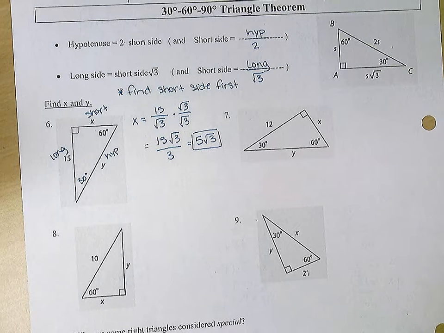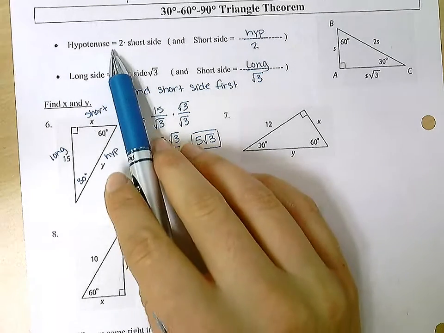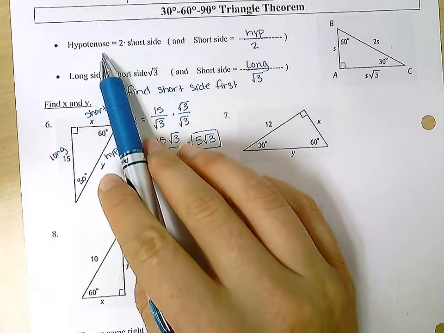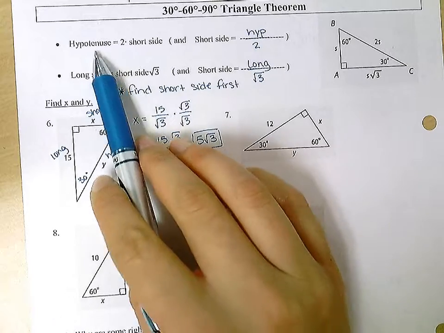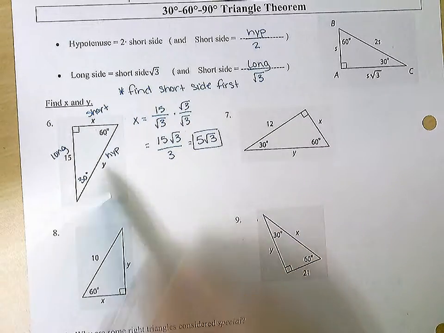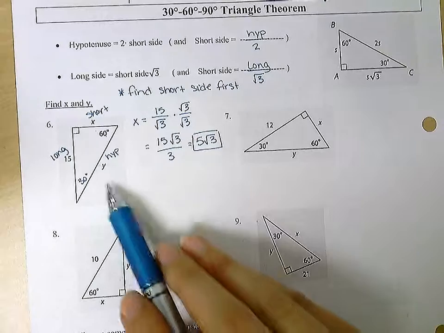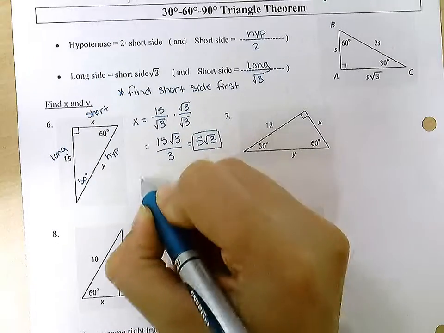We also have to find y. That's the hypotenuse. I'm going to look for which equation says hypotenuse equals. Okay, that's the top left one right here, because I want to find what the hypotenuse is. So I'm going to use this equation to find y. So plugging in what I know, y is the hypotenuse.